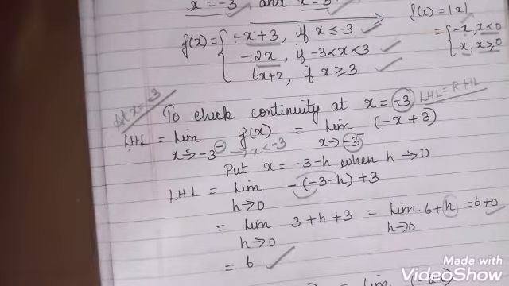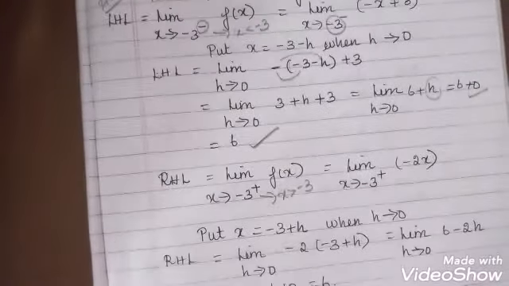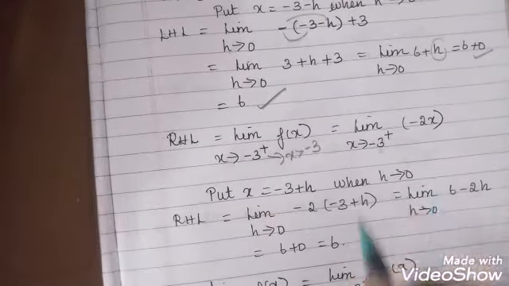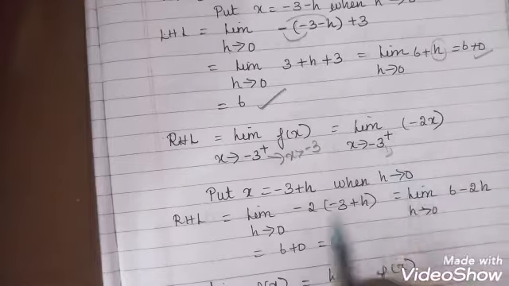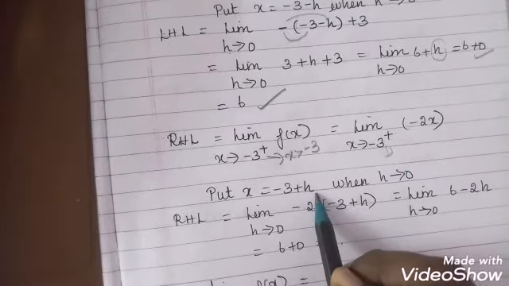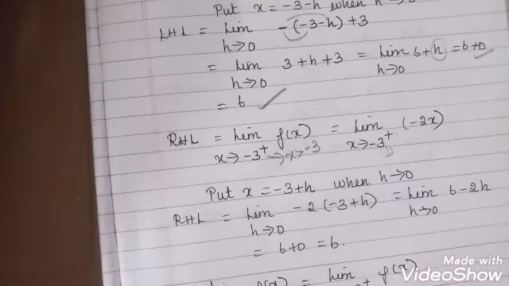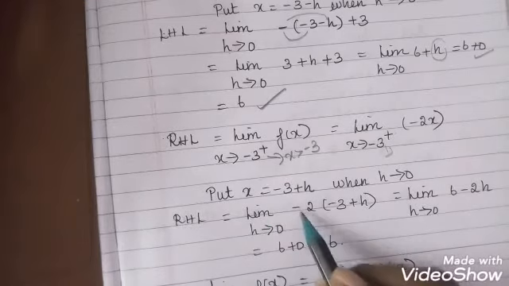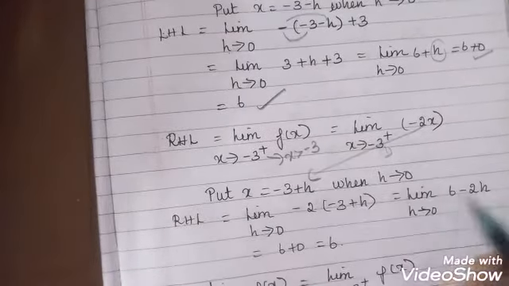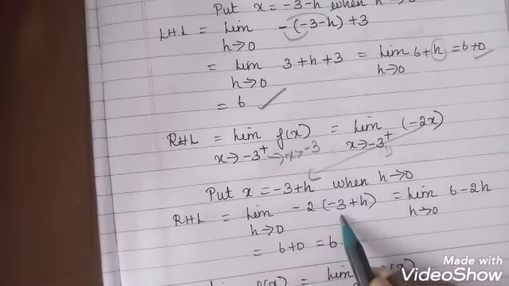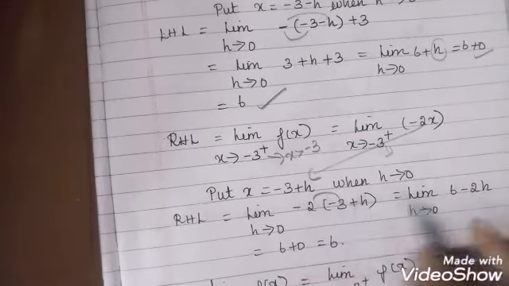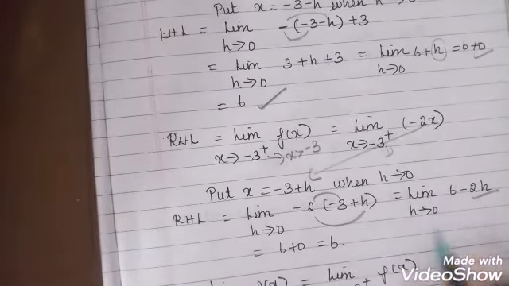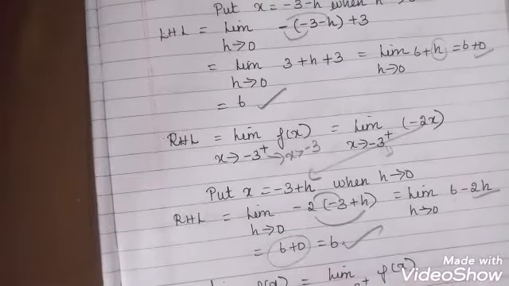It's nothing but equal to minus 2x. You understood? Now if it's a right hand limit, what did I tell you? It will be replaced by minus 3 plus h when your h tends to 0. Correct? So your right hand limit is equal to limit of h tending to 0 of minus 2, replace it here. So when you replace it, what will you get? Minus 2 into minus 3 plus h. Minus into minus is what? 6. And here when you multiply, it's minus 2h you will get. So here substitute it. What will you get here? 6 minus 0, that is equal to 6.